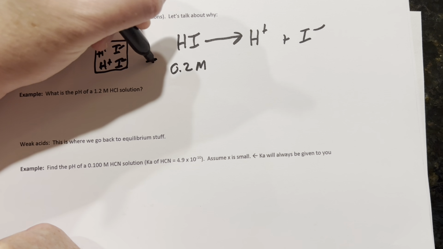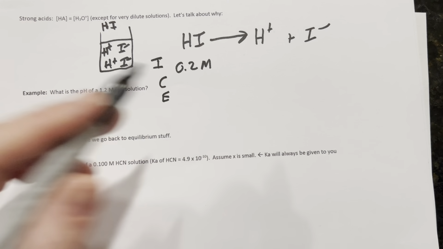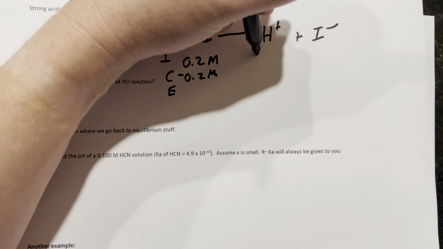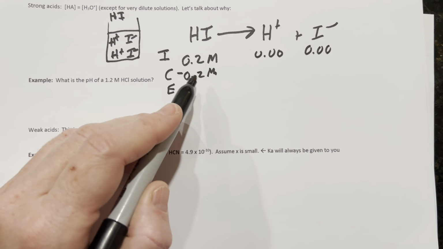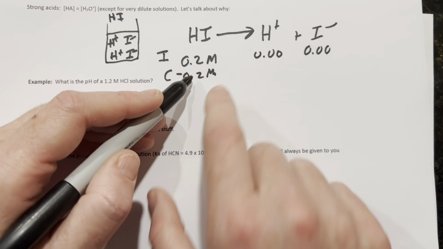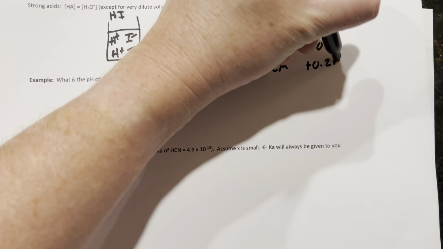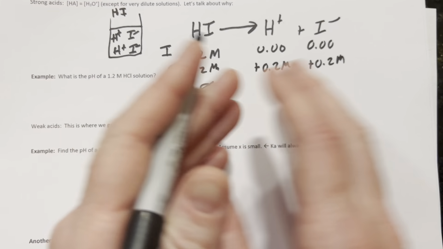In fact, let's do a quick ICE table. If you put in 0.2 molar, you're going to lose all 0.2 molar. These would have been initially 0 and 0. So if you put in 0.2 molar and you lost 0.2 molar, how much did you gain over here? Also plus 0.2 molar and plus 0.2 molar. And that way, at equilibrium, you have no more of this left because it fully dissociated.